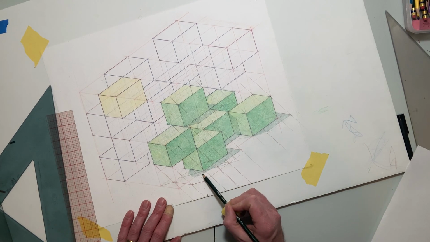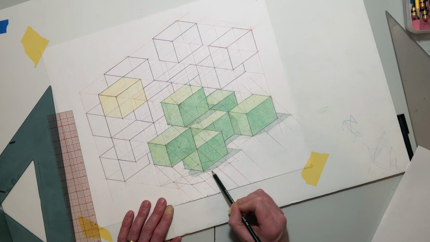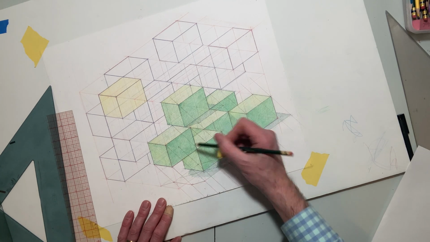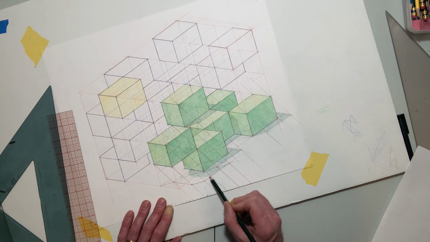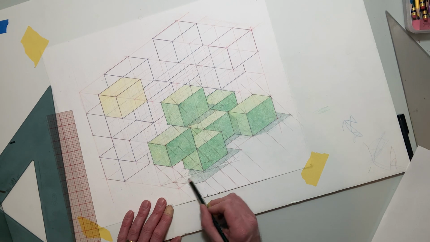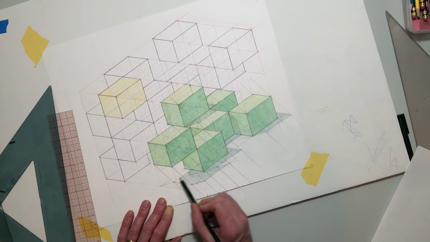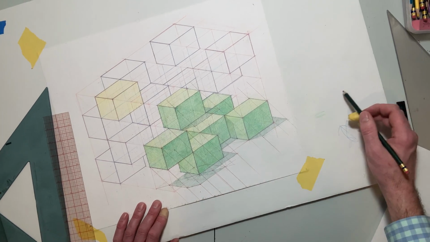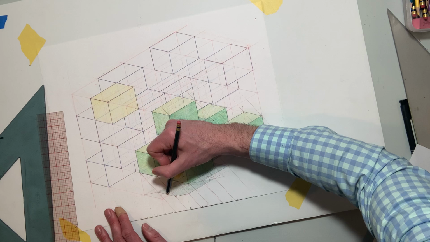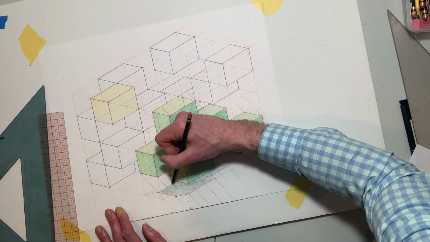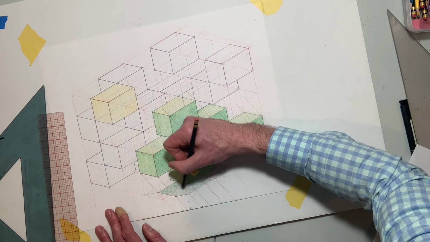You're just going to go right up next to it, and it's all going to be one even tone in terms of value. I know I told you guys to go in this direction, and I'm going against what I've said, but it's okay. I don't love how that turned out, but should have went in the other direction.